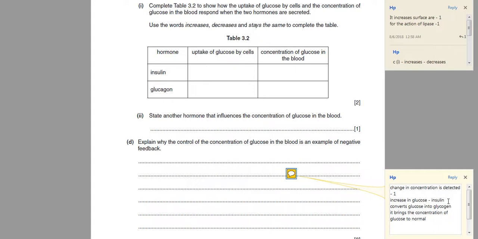So the first mark, then here we have the second mark: converts glucose into glycogen. This is our 1 mark. And in fact, here I mentioned it brings it to normal, and you may also talk about homeostasis. That is also going to give you 1 mark.